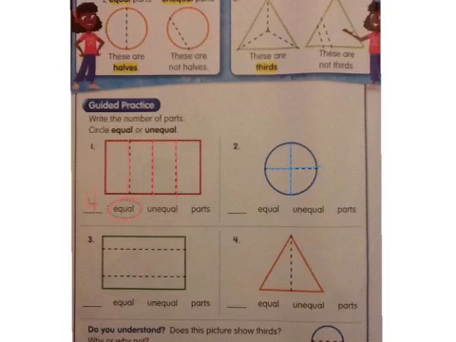If it were a pizza and you cut it into 4 parts as shown here, it looks like each part is the same size, which would make it equal. And as I said before, there are 1, 2, 3, 4 parts. Okay?